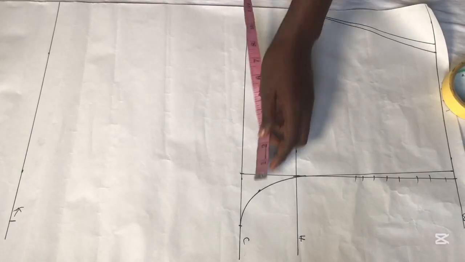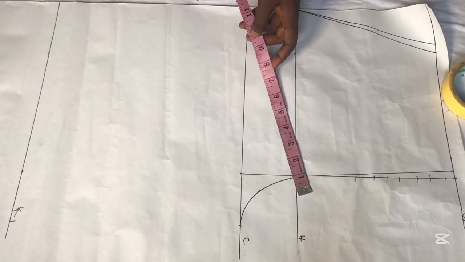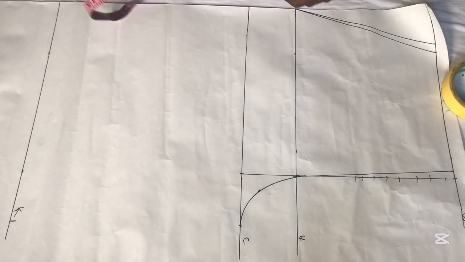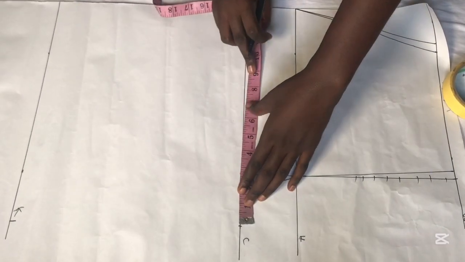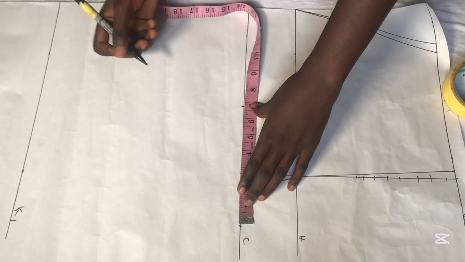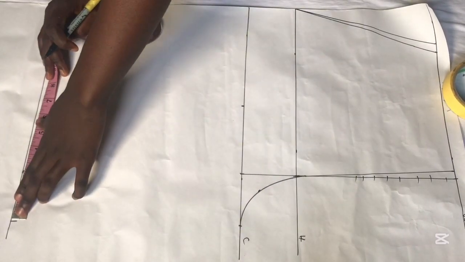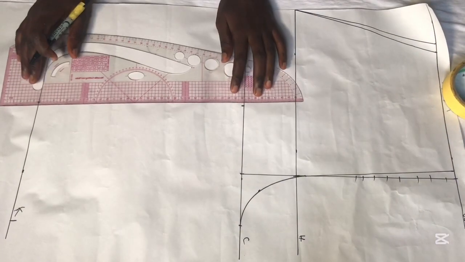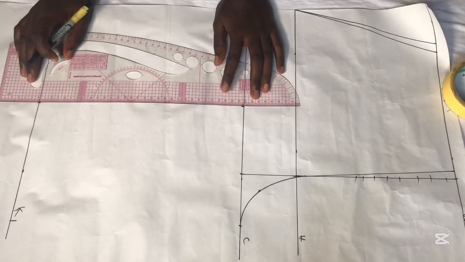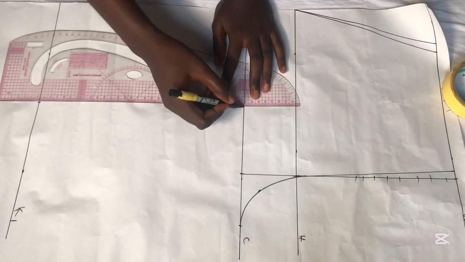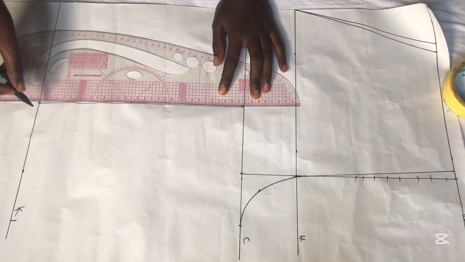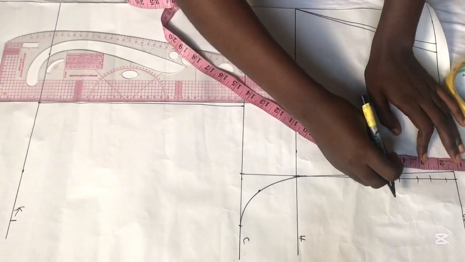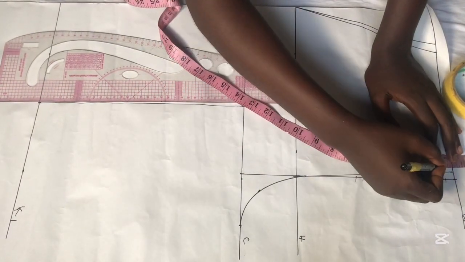Next, I'm going to divide that 13.5 inches into 2, and whatever we have, we're going to mark it out just to determine the midpoint from the crotch line down to the full length of our pants. So I'm just marking this all the way down, and then we're going to rule a straight line. This straight line we're marking at the middle here is going to serve as the middle of our pants, so we can evenly distribute our measurements on both sides.